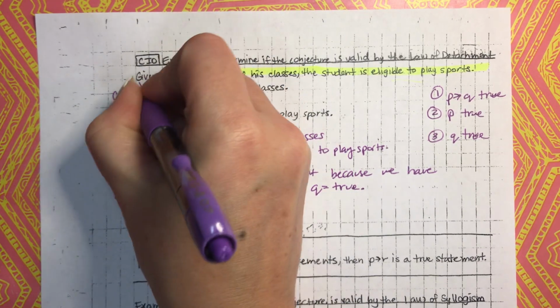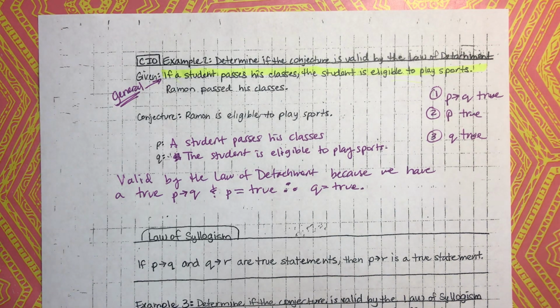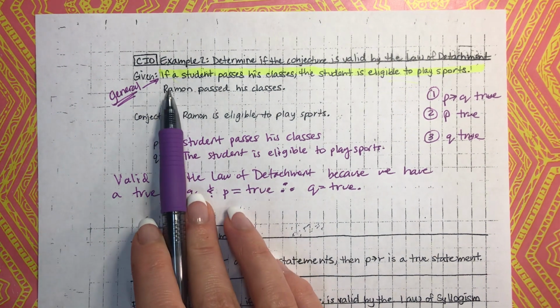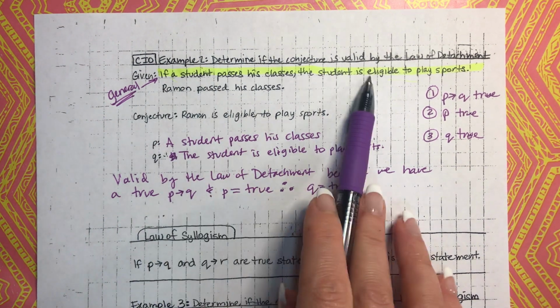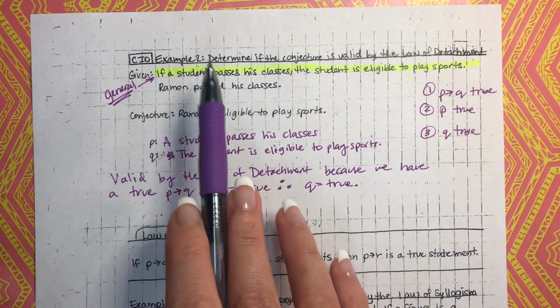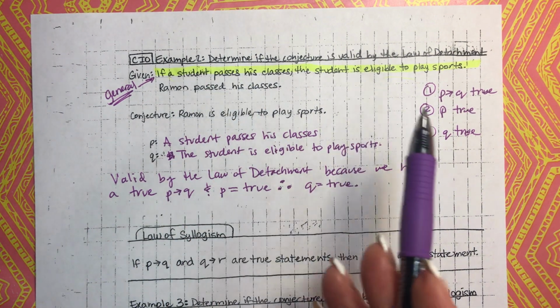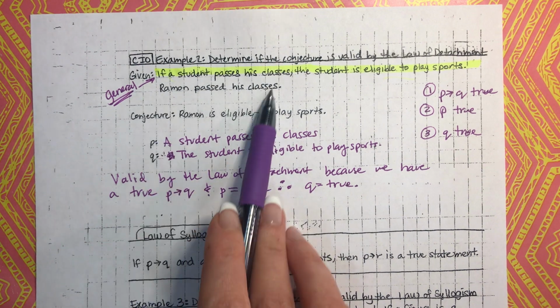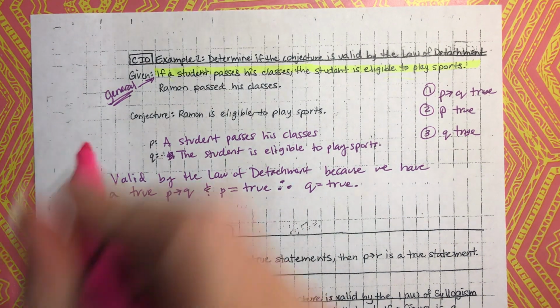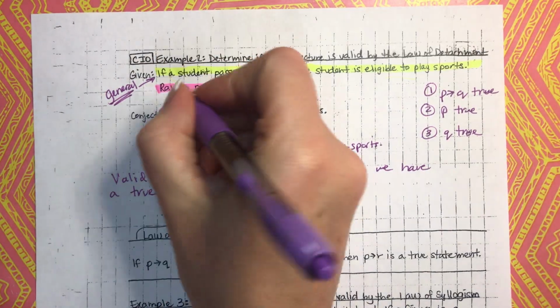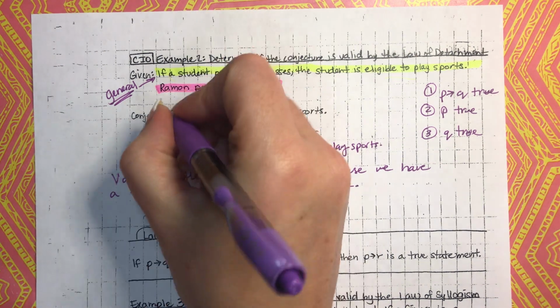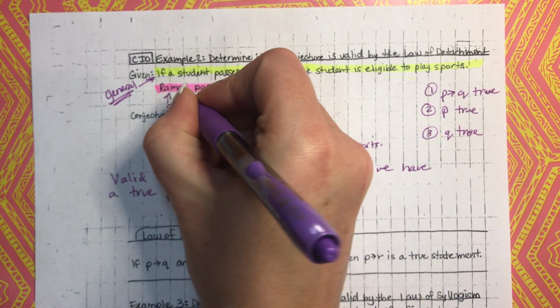So that's a general statement, okay? And then what it does is it's almost like a rule is put in place, and then what we do is we look at specific examples, right? So for this rule to happen, the student has to pass his classes, then the student is eligible to play sports, okay? So then this is a specific thing. So now we're looking at an individual case, all right, and seeing if it matches this rule. So this is more of a specific case.